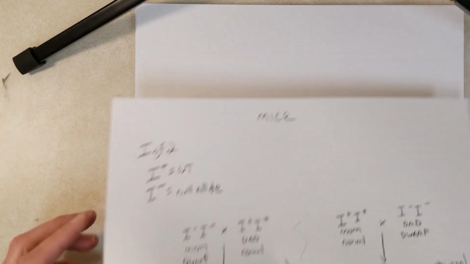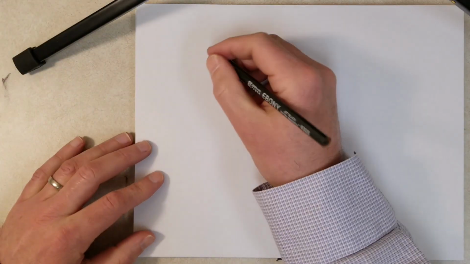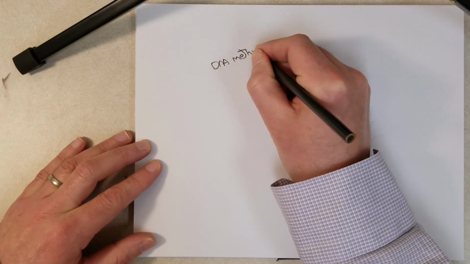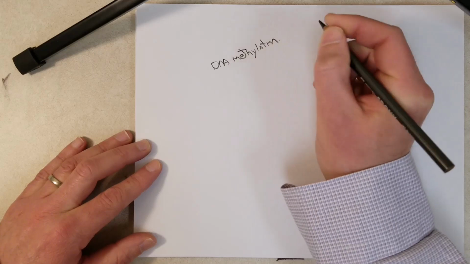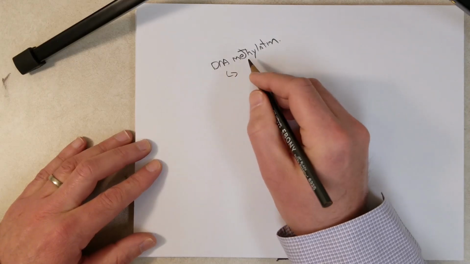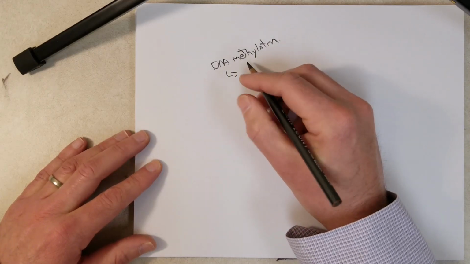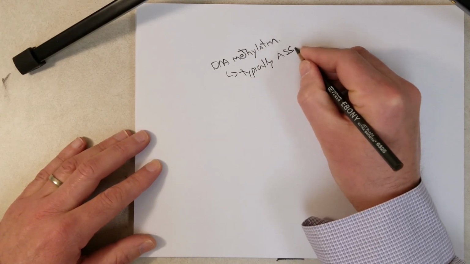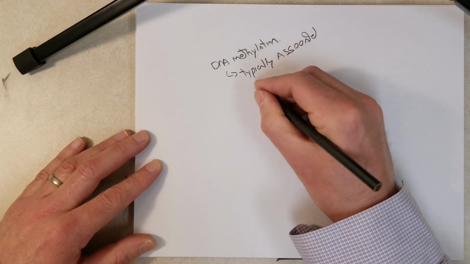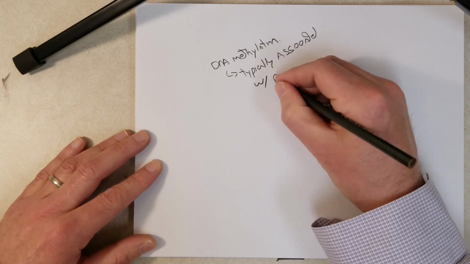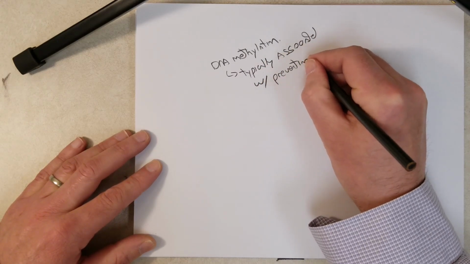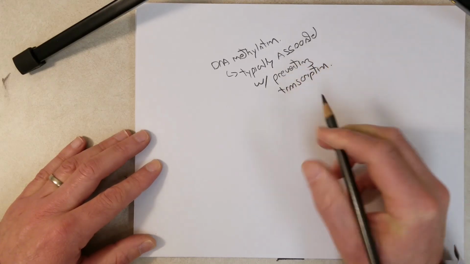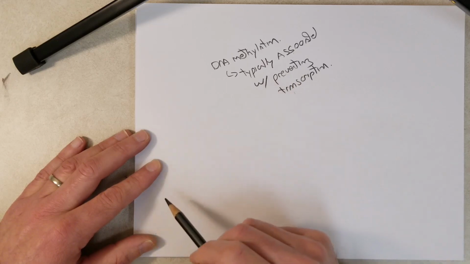Now it's related to DNA methylation, and I need to address something very important here. In past videos, we said DNA methylation is typically associated with preventing transcription.